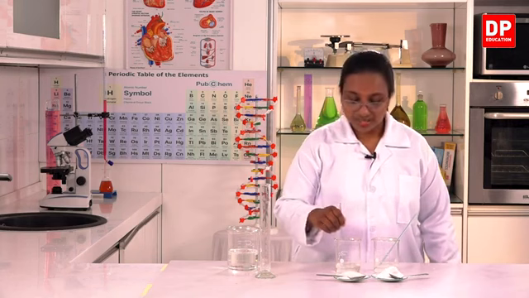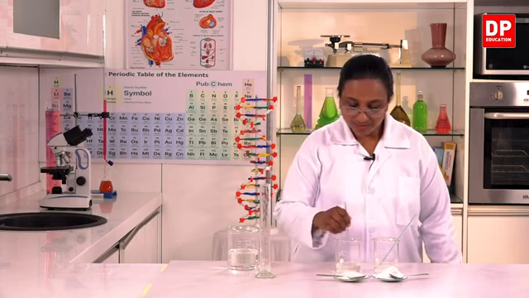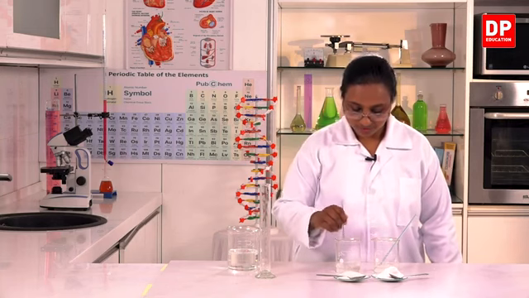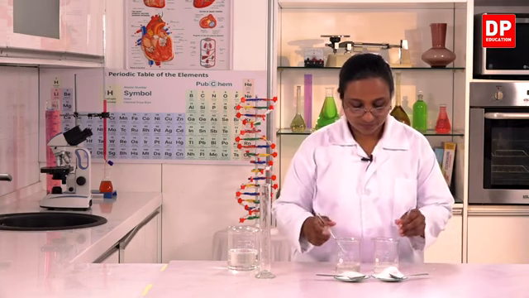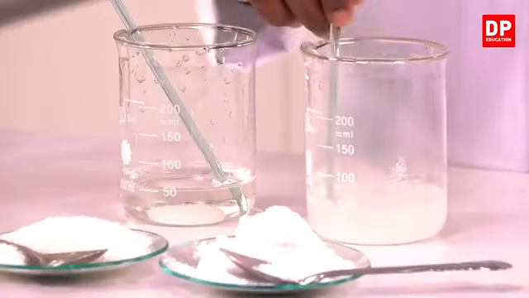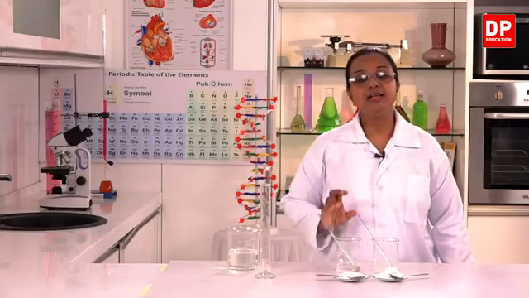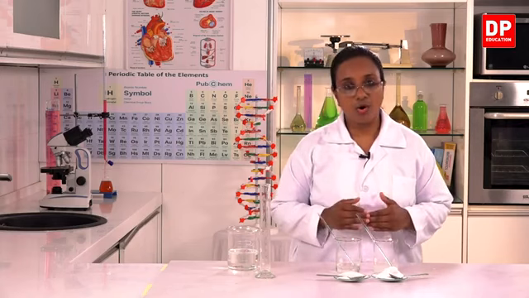So I am just doing this activity to observe how different solutes dissolve in the same solvent, to compare the solubility. So like this, we have to add more solute and dissolve them in water until it comes to a point where there is no more solute can dissolve in water.